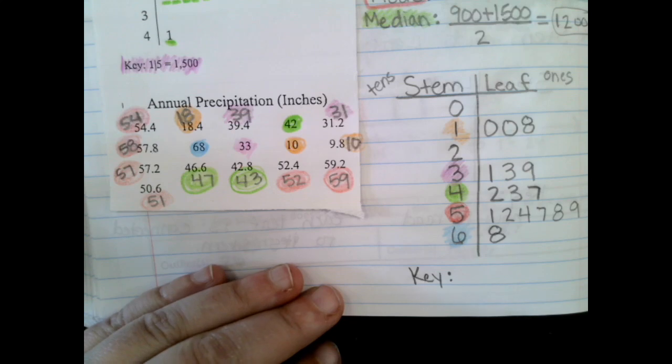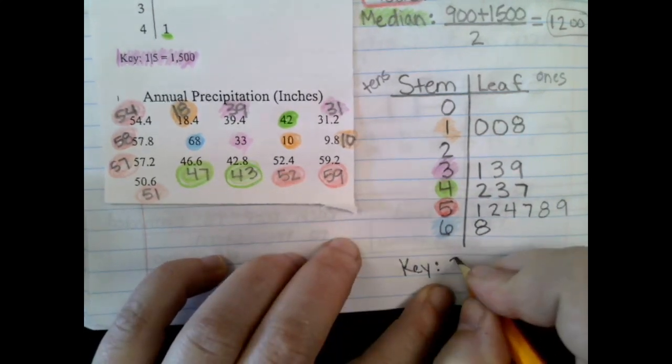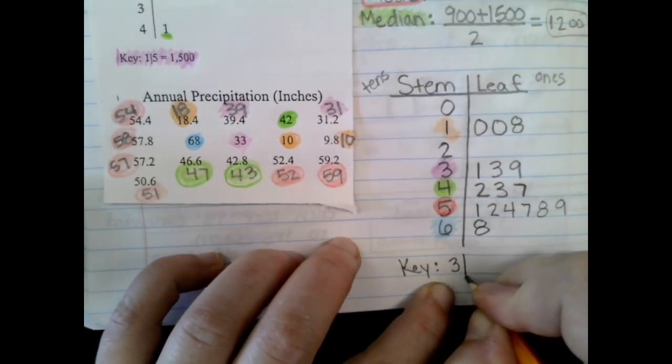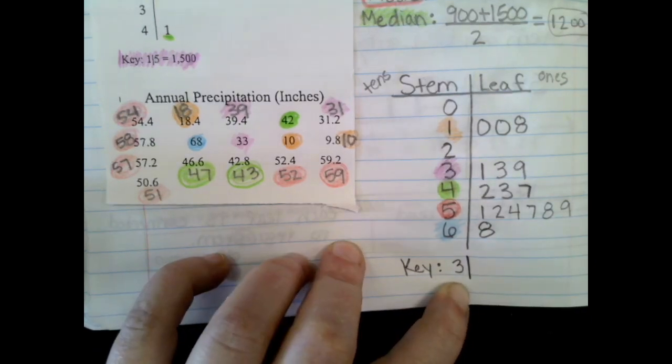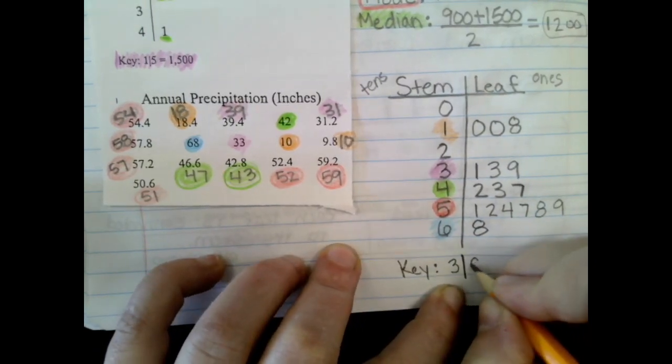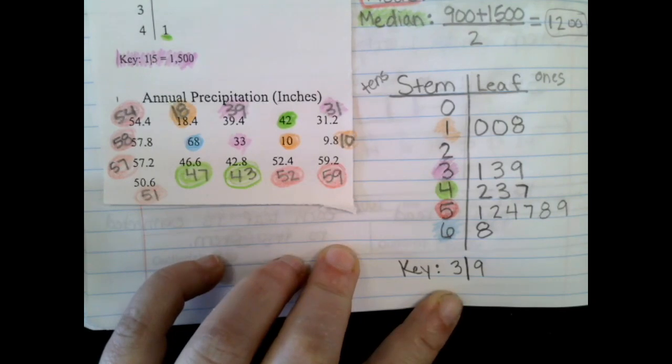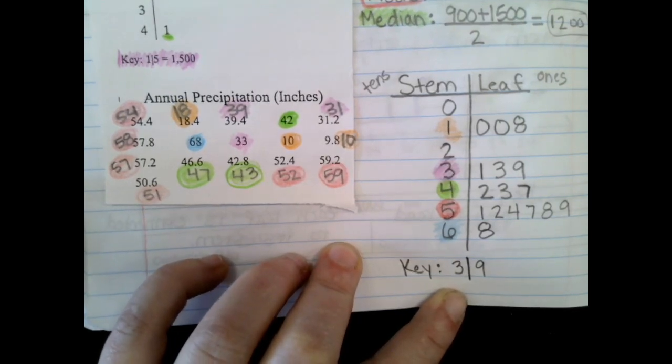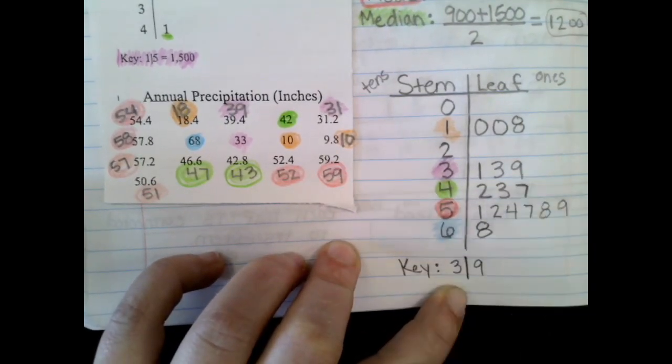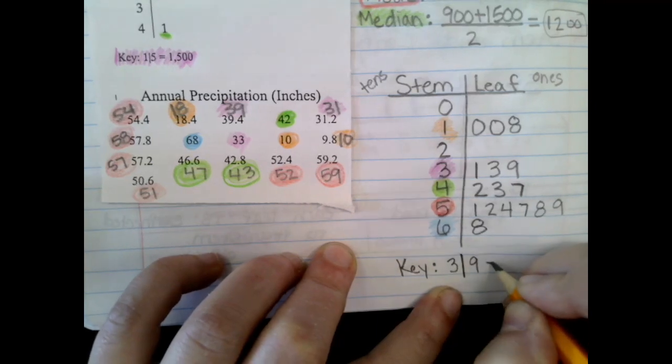39. So 39 was a 3, and then that was the stem. So we do that little line there to show that the 9 is the leaf. So 3, 9. When we wrote that 3, 9, what did that 3, 9 really represent? 39.